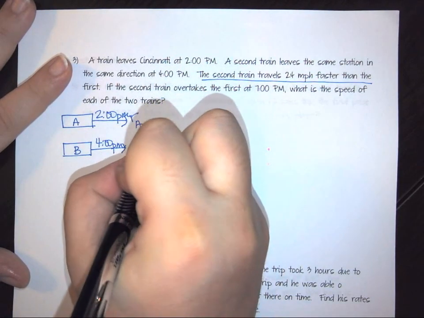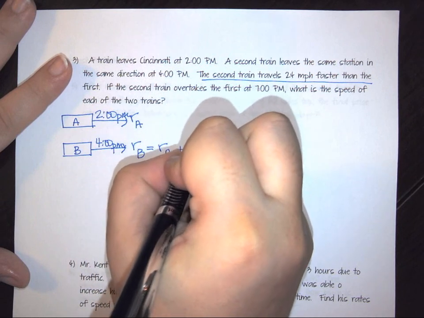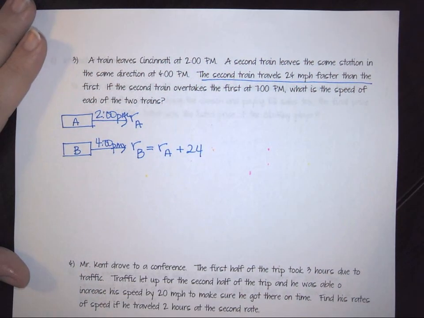So my second rate is going to be the same as my rate A plus 24 miles per hour.